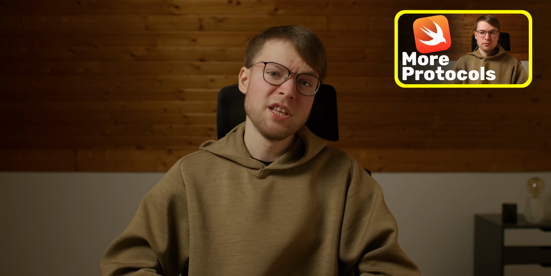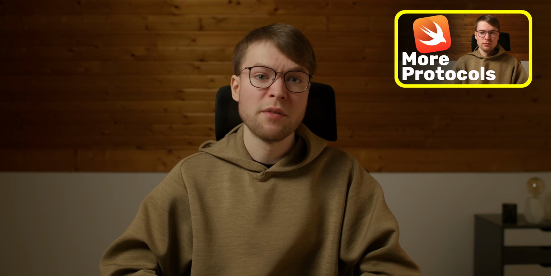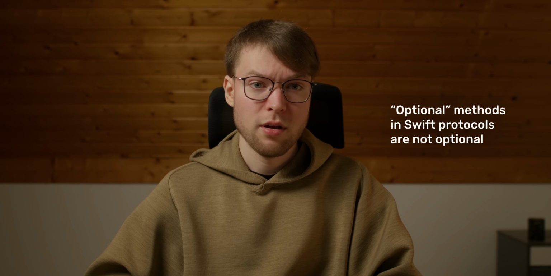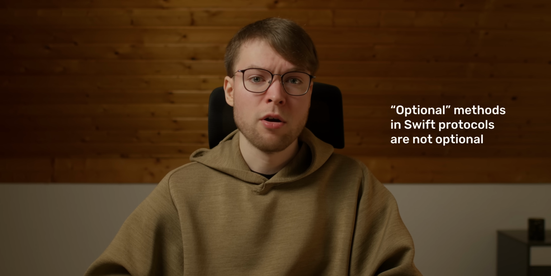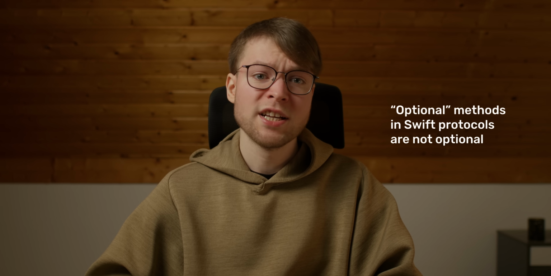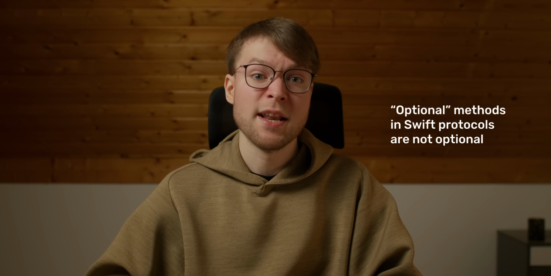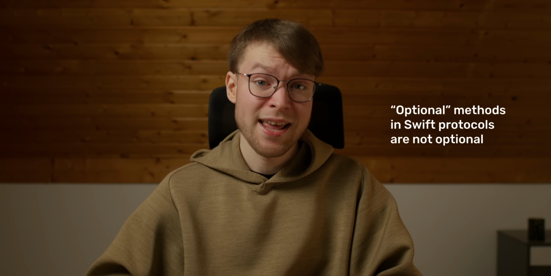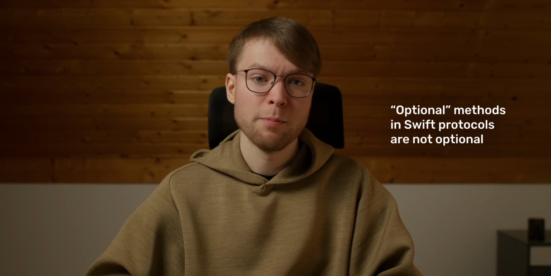Perhaps you remember from this video that Swift lets you provide default implementations in protocol extensions. In practice, you might think of them as optional protocol requirements, because they're kind of optional to implement. But in reality, they're not optional. In Swift, every protocol requirement must have an implementation. If you don't provide one explicitly, then it must be present in a protocol extension. And if the compiler doesn't find any implementation, it simply won't build the code.